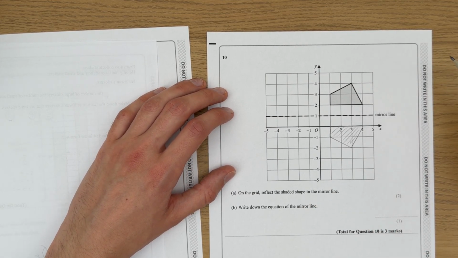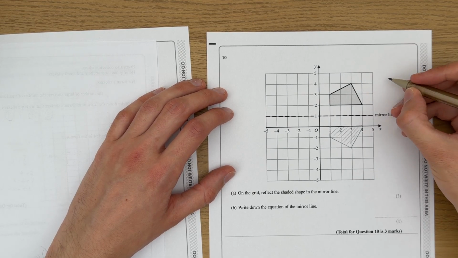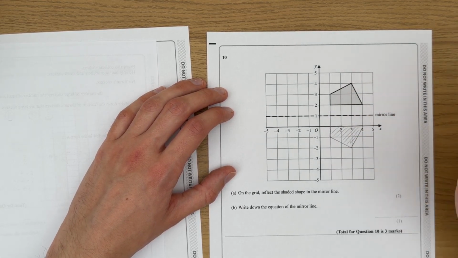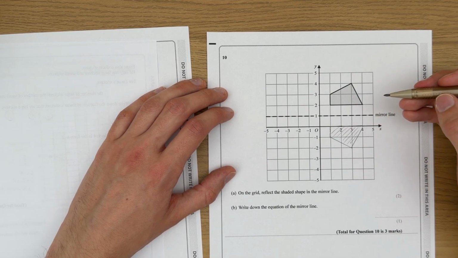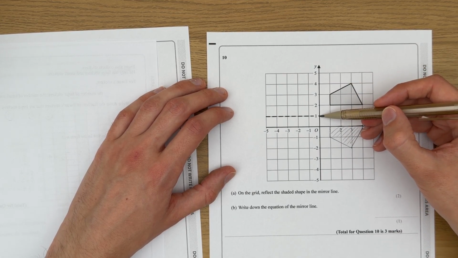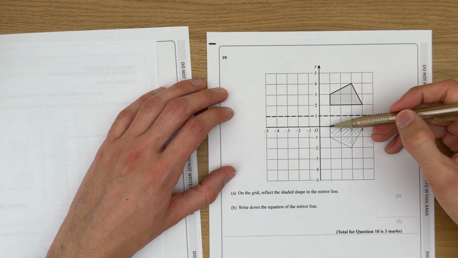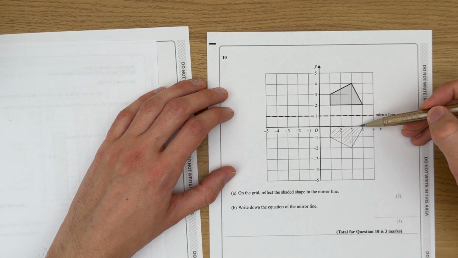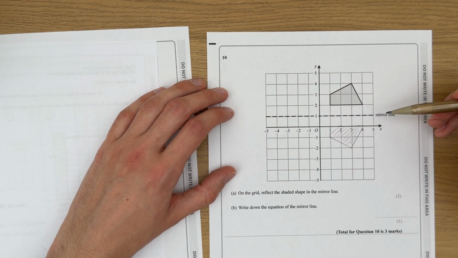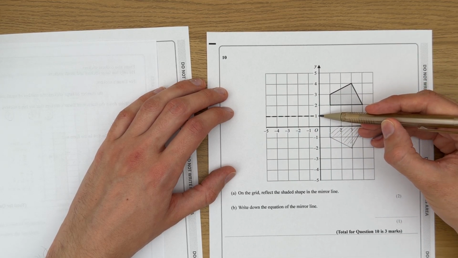Write down the equation of the mirror line. So the mirror line is this line here. Okay. Now the equations of lines, usually it'll have a gradient and a y-intercept. In this case, it's on the y-axis, the line. So there's no x value because it doesn't cross the x-axis anywhere. There's no x value. So the y value is 1.